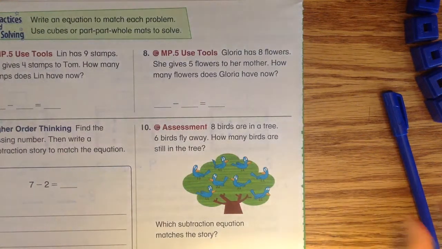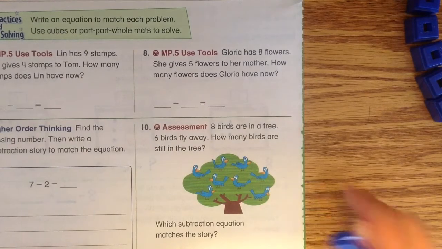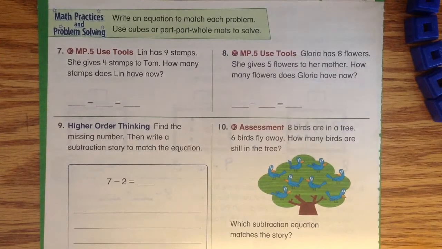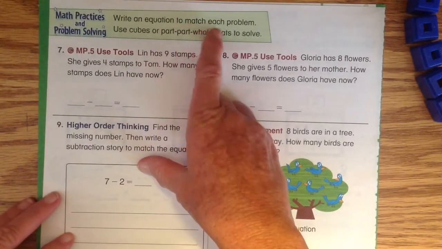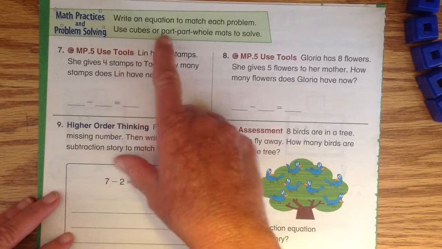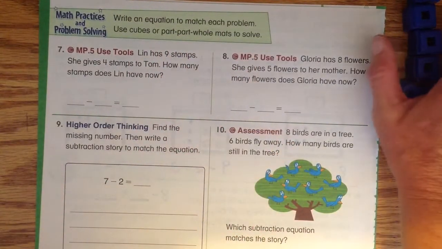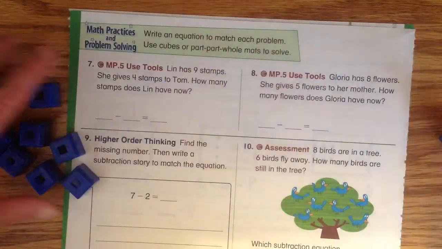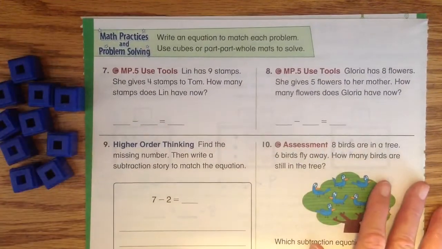Hello. Today we're going to continue working with Math Lesson 1-4, and it is working with takeaway or subtraction. So we're going to start today on page 30, and it tells us to write an equation to match each problem. Use cubes or part whole mats to solve. So I've got cubes here. If you're at home, you can use pieces of cereal or beans or anything you have around the house to help you with these problems.